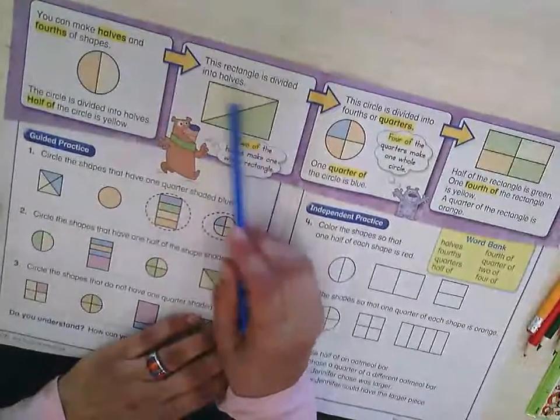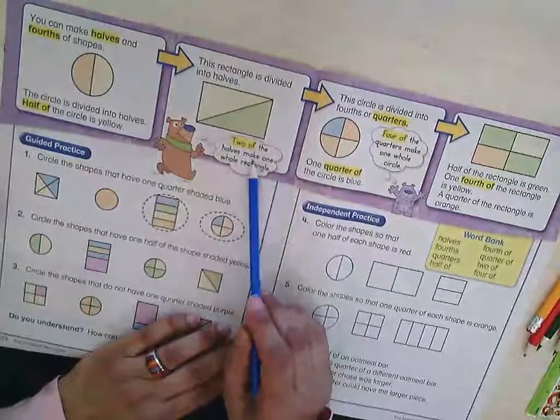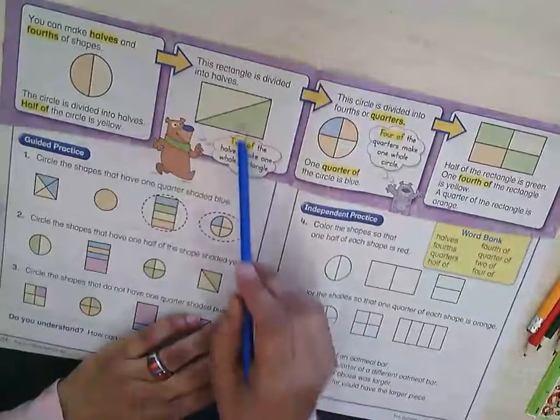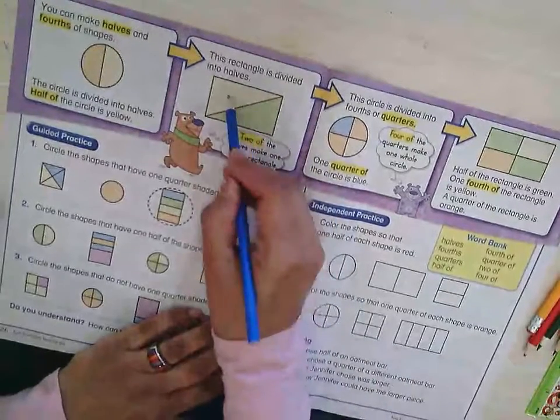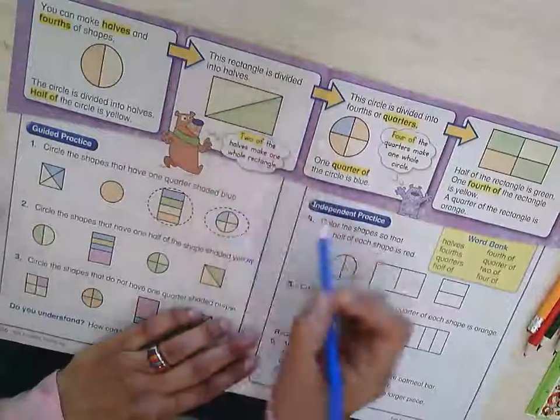This rectangle is divided in two halves. Two of the halves make one whole rectangle. Exactly. Two of the halves, 1, 2, make one whole rectangle.